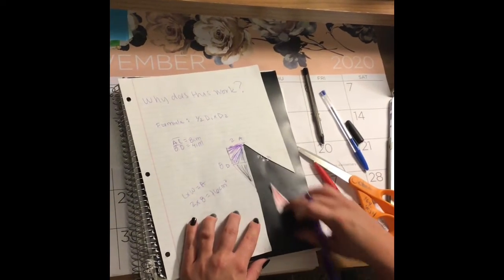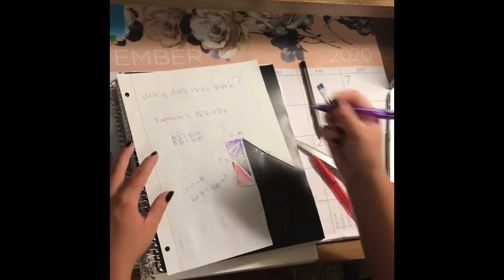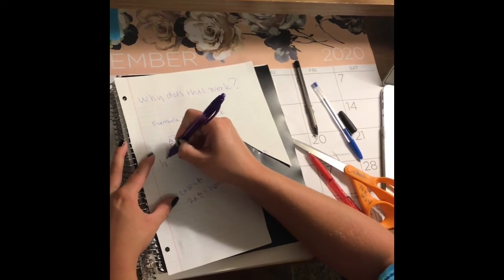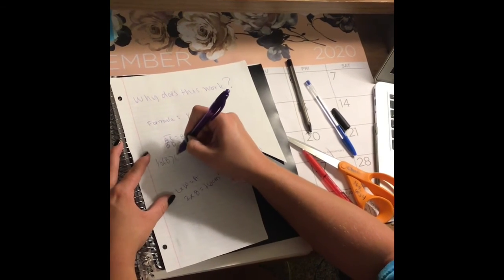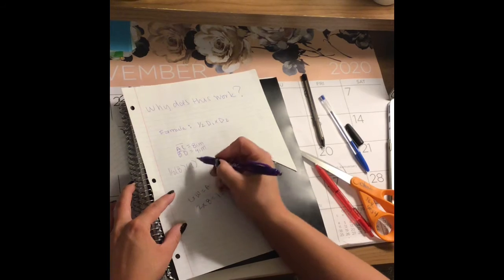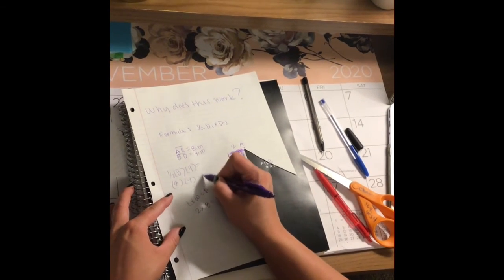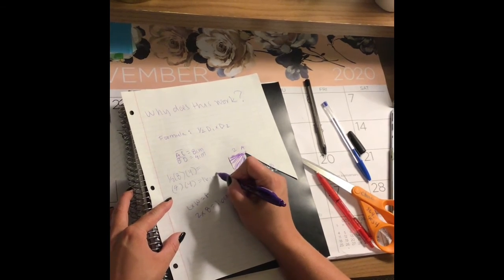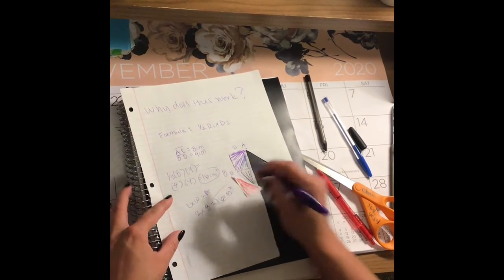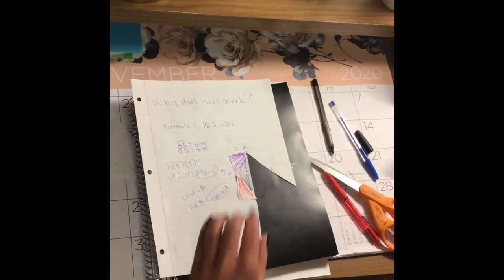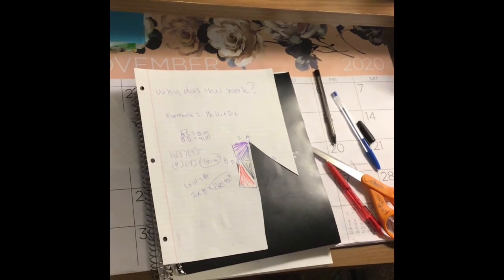Let's see if that is the same thing as our formula. 1/2 times 8 times 4. 1/2 times 8 is 4. 4 times 4 is 16 centimeters squared. Look at that. And that is how we prove that kite formula.